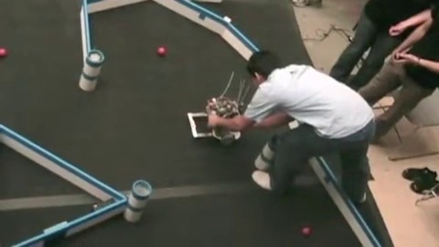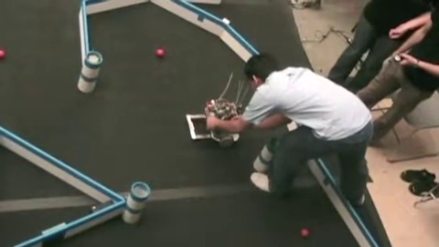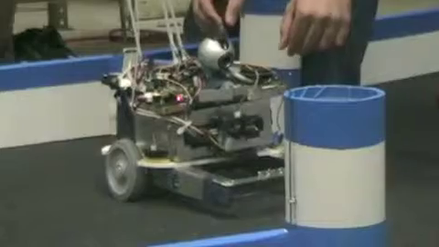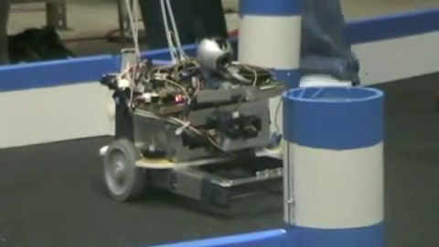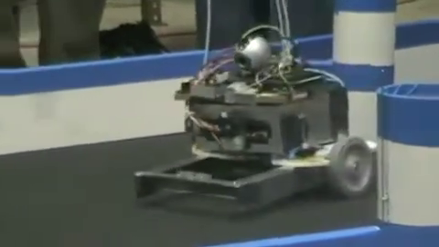Looks like we might be having some technical troubles. So, what was the reason for going with that sort of design? We wanted to go for a simple approach, to give us enough time to start testing early to see what other problems we may encounter on the course. And looks like it's scoring.